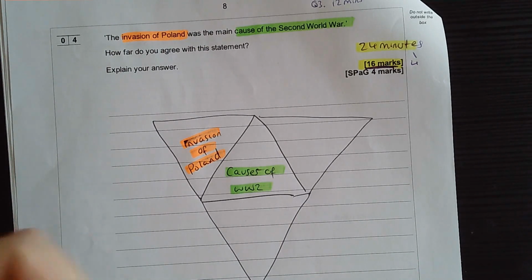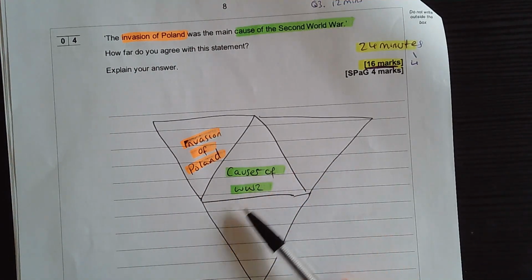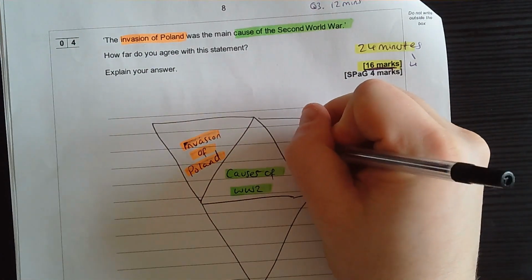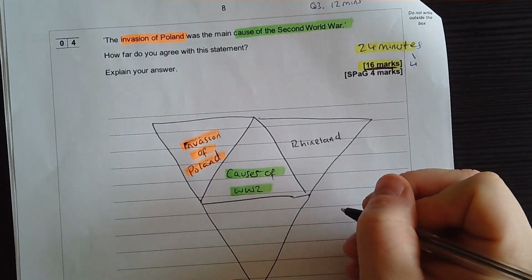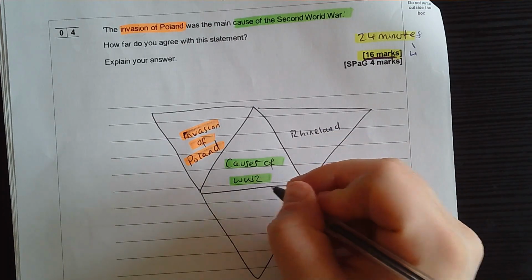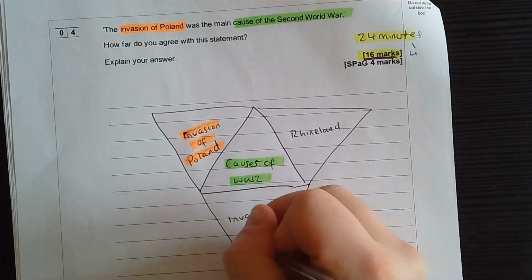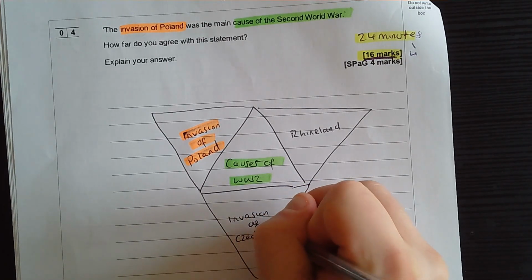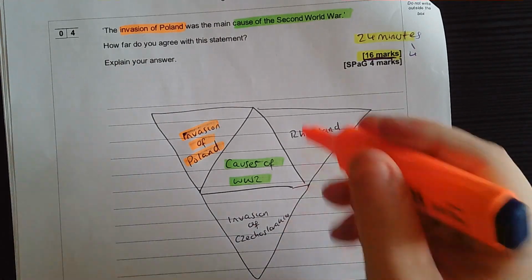So ultimately what we're looking at here is using 2 examples that I know helped cause the Second World War and that I know in detail. Well, I know that the Rhineland, the remilitarisation of the Rhineland, was part of the reason why the Second World War happened. And I also know that the invasion of Czechoslovakia was another reason for the start of the Second World War. So I've got my 3 paragraphs here.